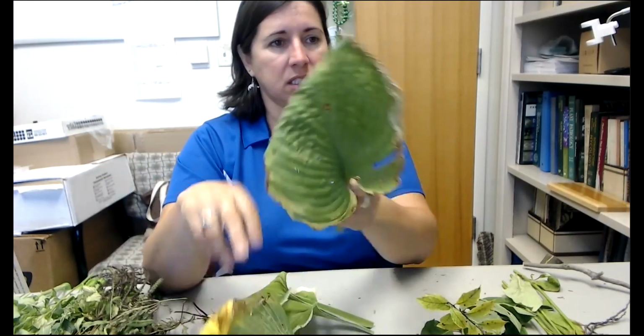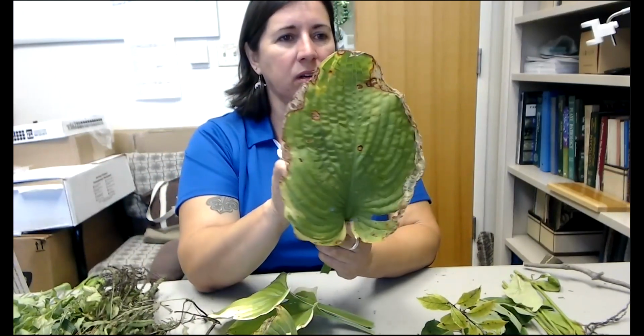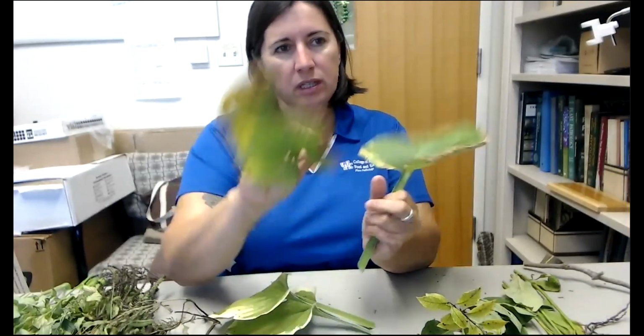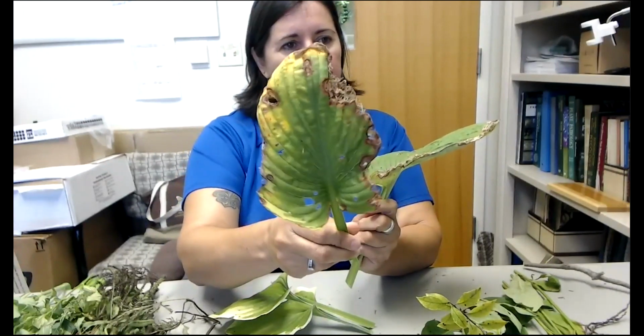Some more sunburn. Here are my hostas. These all come from my yard. So we see a couple of little leaf spots, but marginal leaf burn completely, and just really suffering.